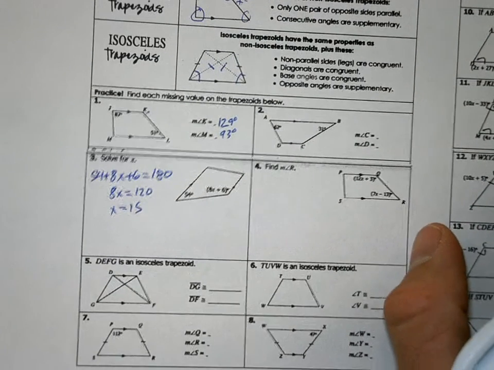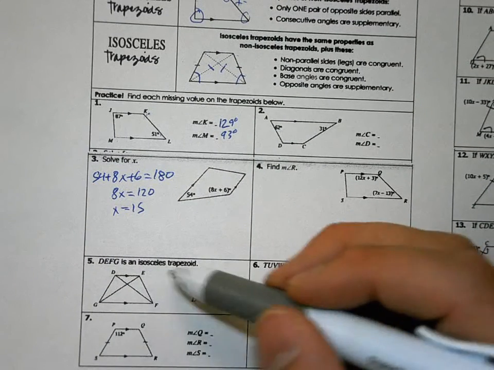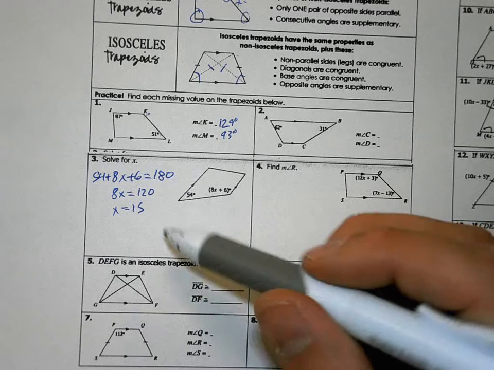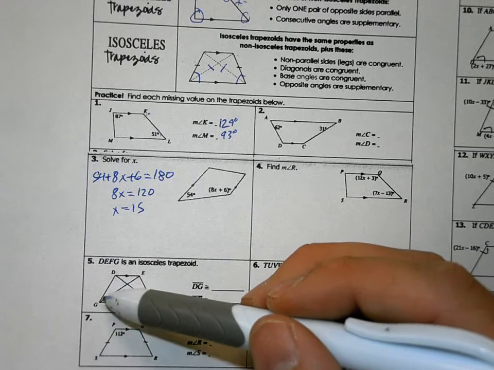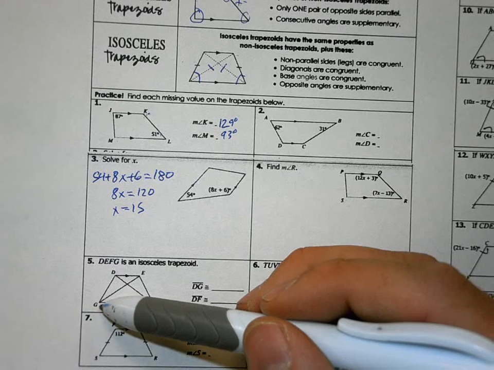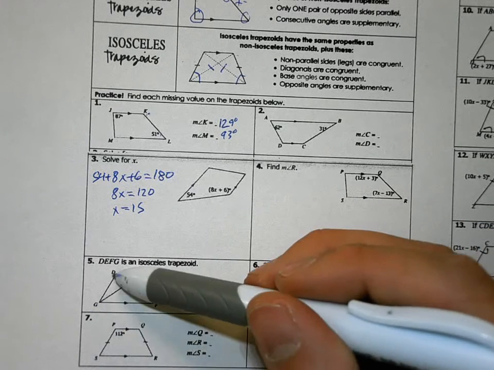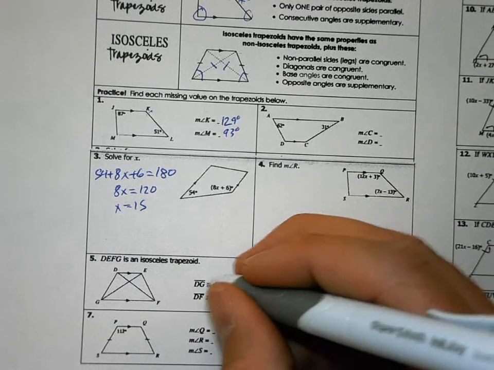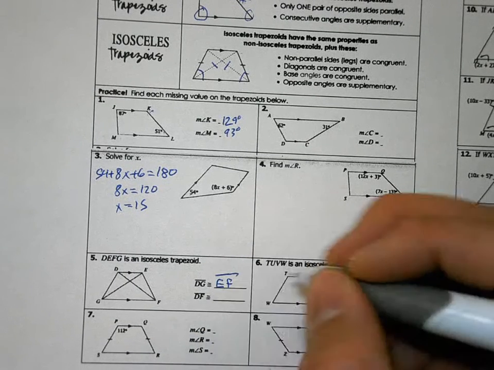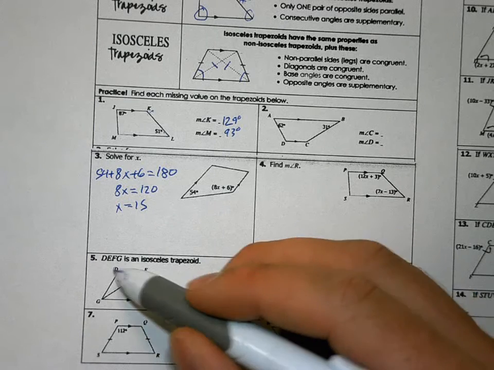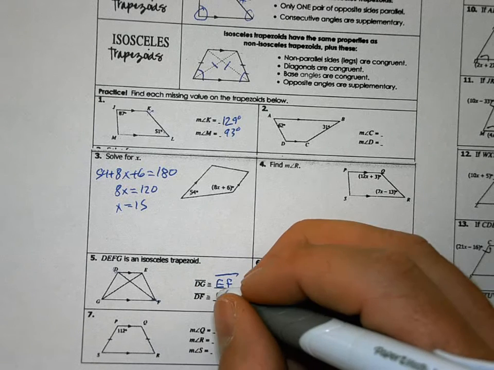Number 5 and number 7. This is an isosceles trapezoid, so I need to find length DG. DG is going to be the same length as EF. So DG is congruent to EF. DF, this diagonal here, is congruent to EG.